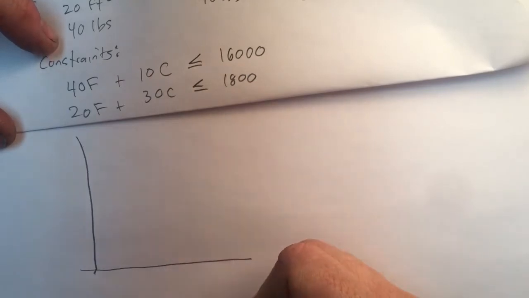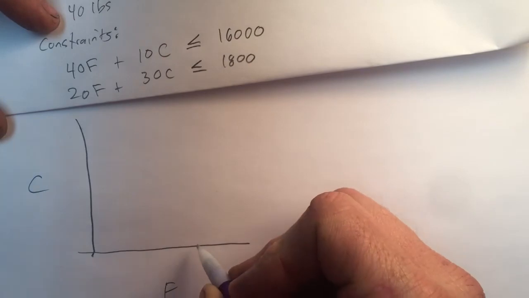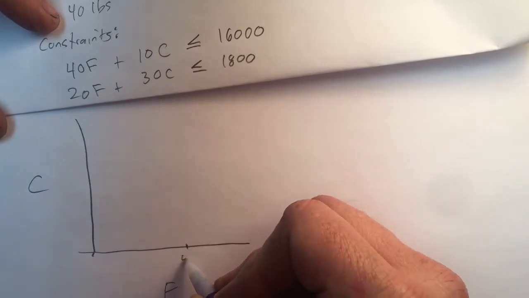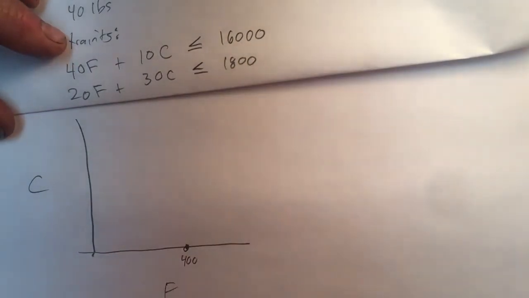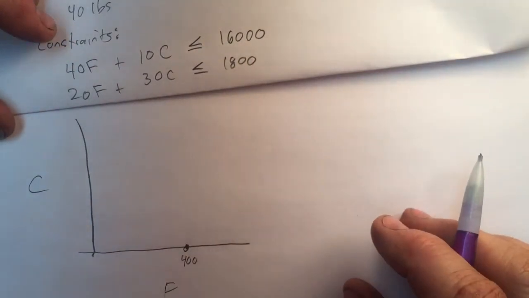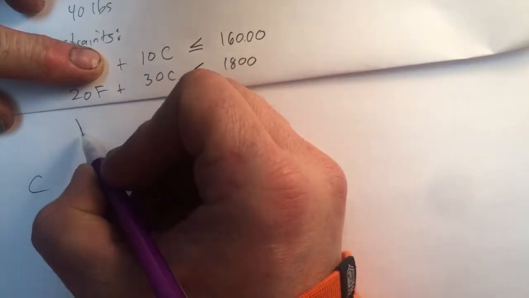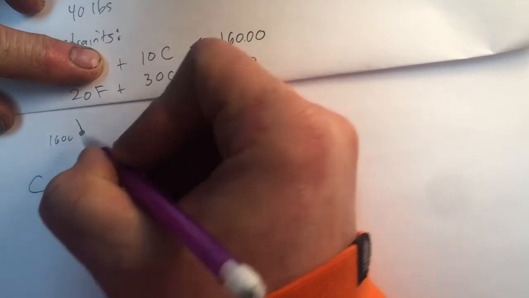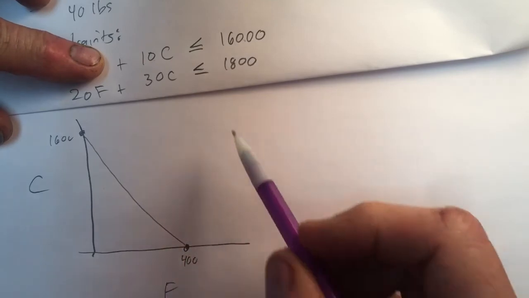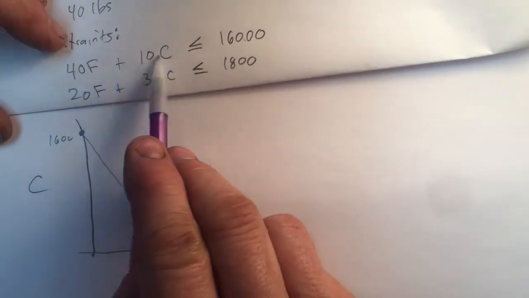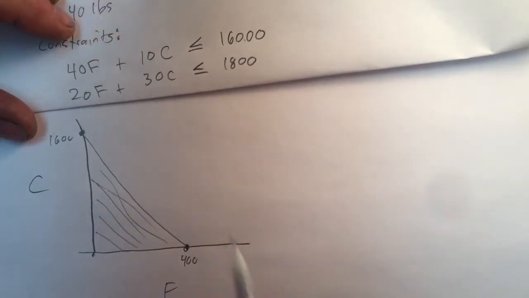Here's F down here, here's C over there, so I'm going to put 400 right here. And if I let F be 0, that means 16,000 divided by 10 would be 1,600. So I put that right here, 1,600, and the line goes right here. Now, if I try 0, 0, 0 plus 0 is less than 16,000, so this is what's shaded.